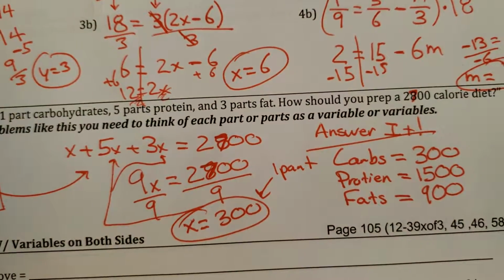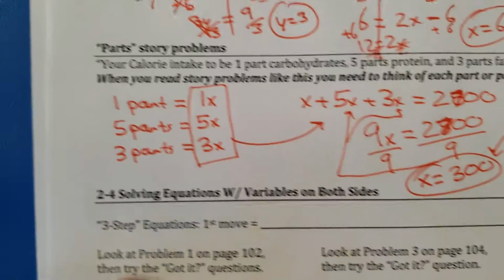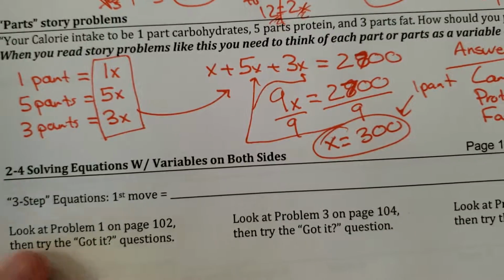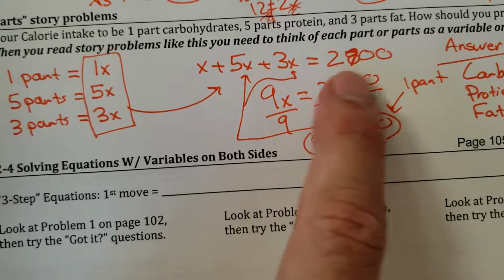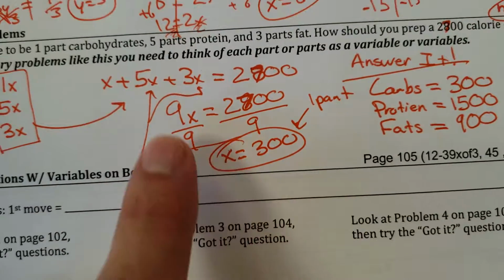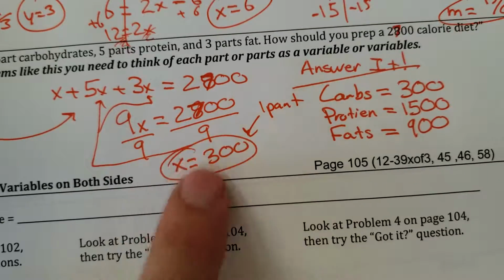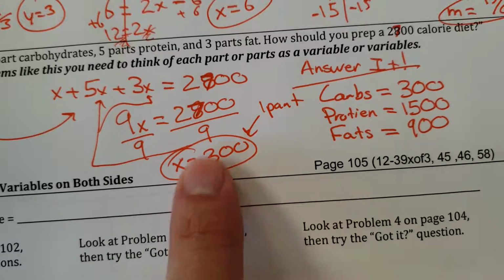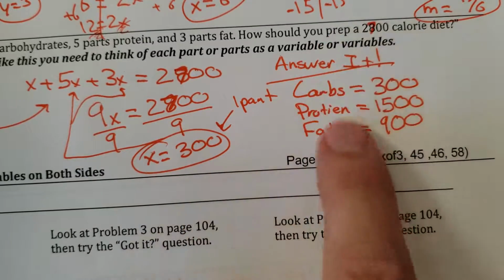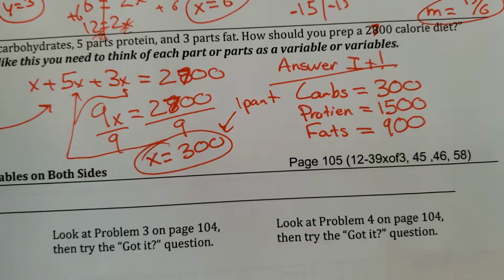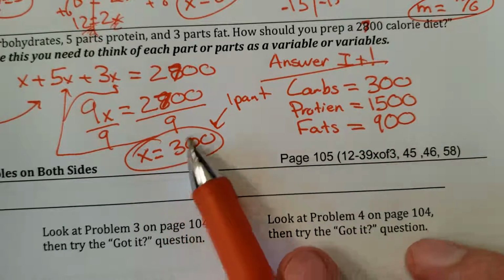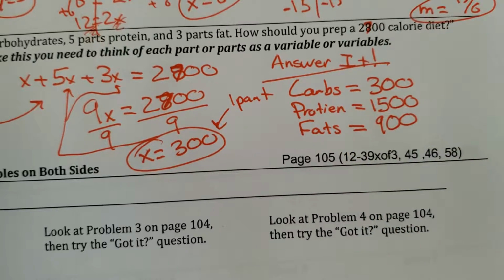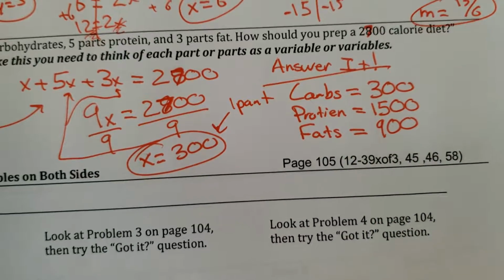That is how you handle a parts story problem. Just assign each part that number of variables and then add them together for the total. One step, two step, not even one step: combine and then one step. And once you have what the variable equals, once you have your solution, make sure you actually answer the question. There's a solution to the equation, but then you have to actually answer the math question. So make sure you follow through and do that.